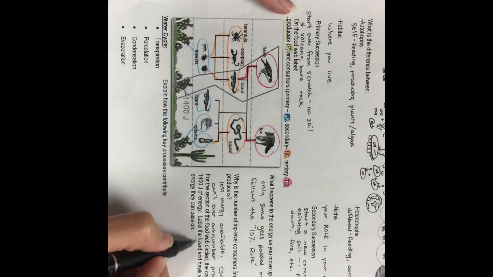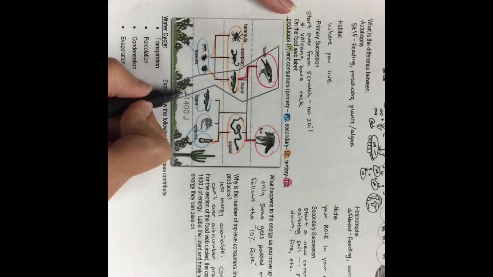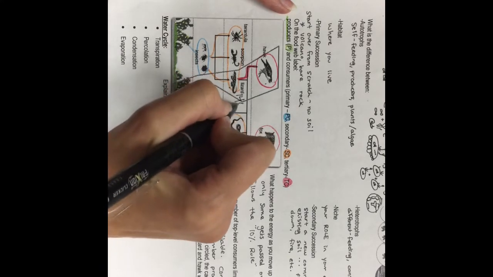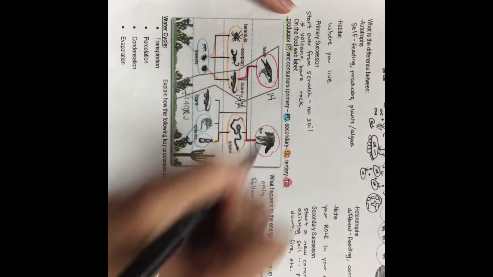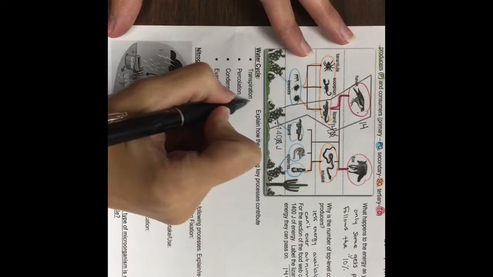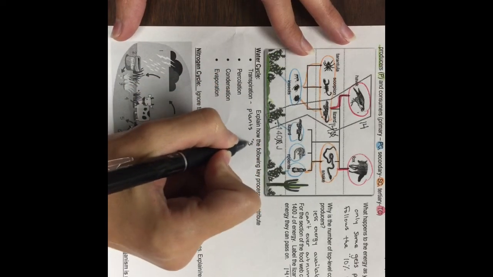So if we look at our food web and just the circled section that starts with 1,400 joules, we know that we're losing 10% with each step. So knock off a 0, and that would tell you that there's 140 calories available to the lizard, and therefore only 14 calories available to the hawk.